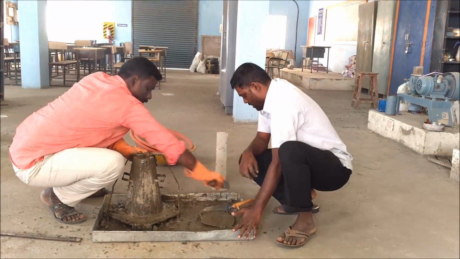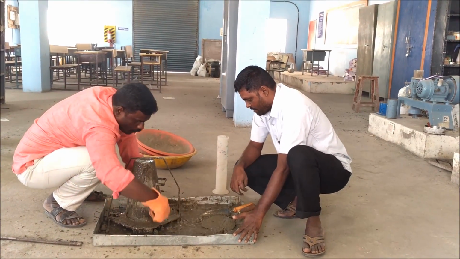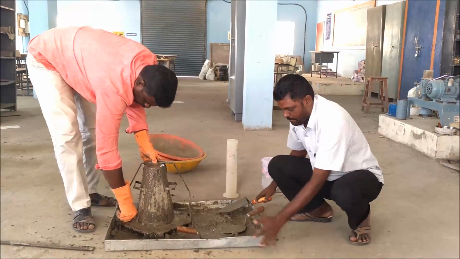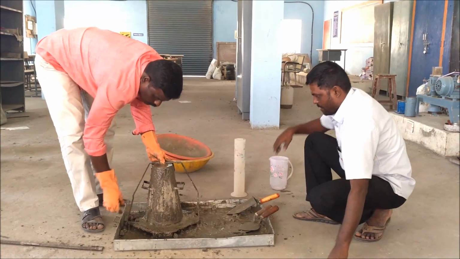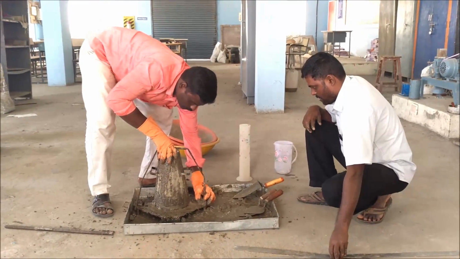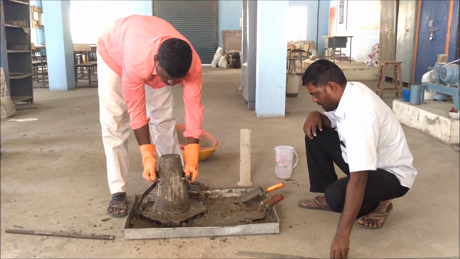And now the slump cone is leveled, the excess is removed, and it is unscrewed. And slowly the slump cone is removed.